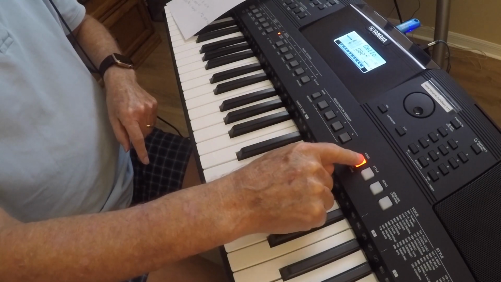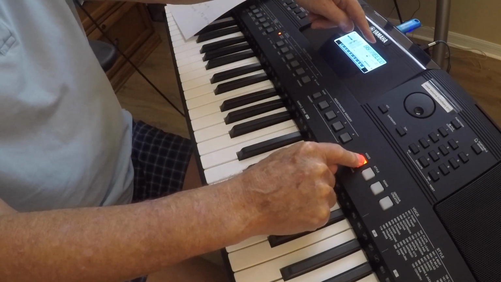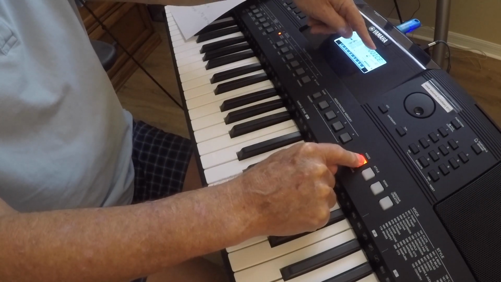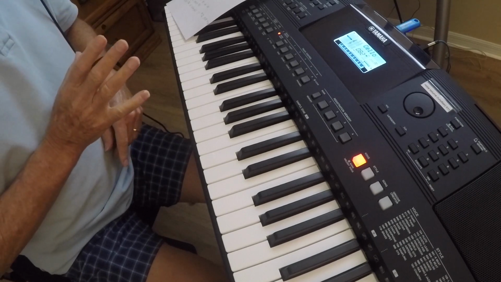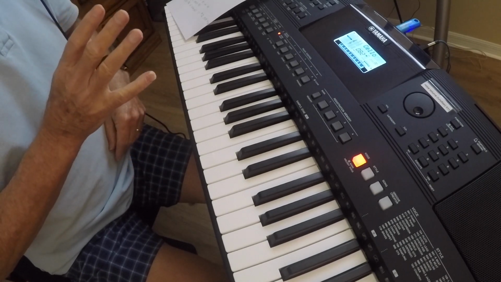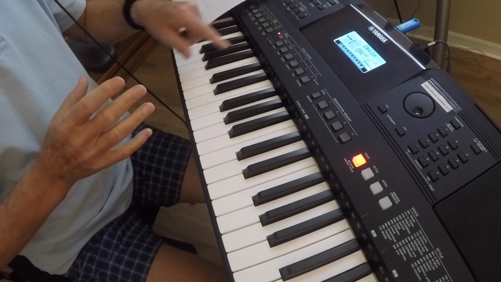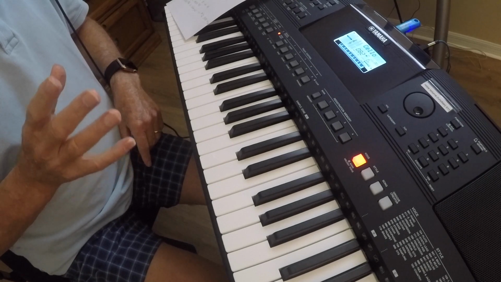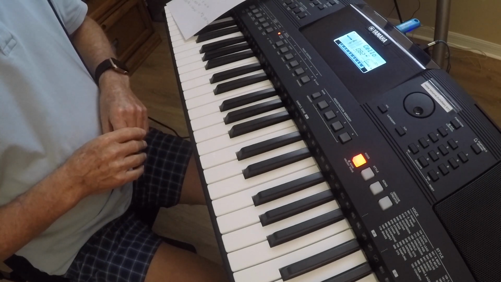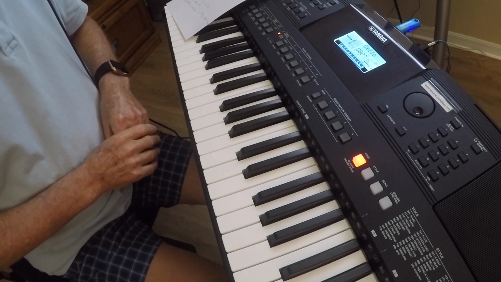And now I press and hold voice, and my screen says song, melody, voice, and I let go. Now let's play the song, but I've changed it from a piano to a cello. Nothing else changed, just that one voice. Here it comes.